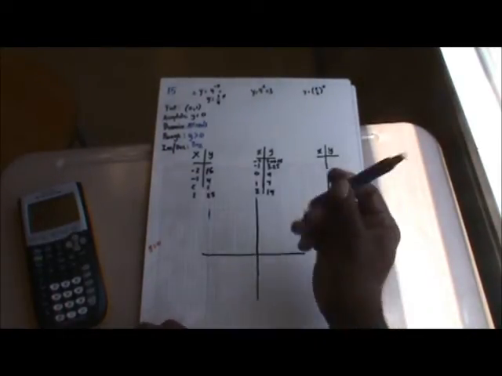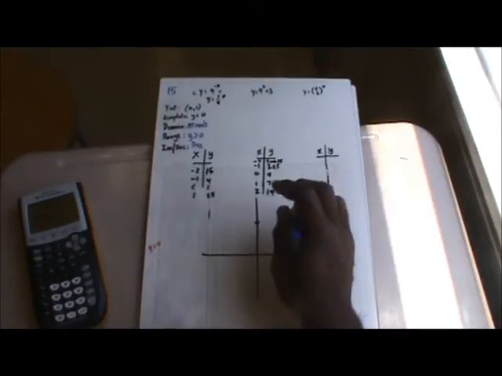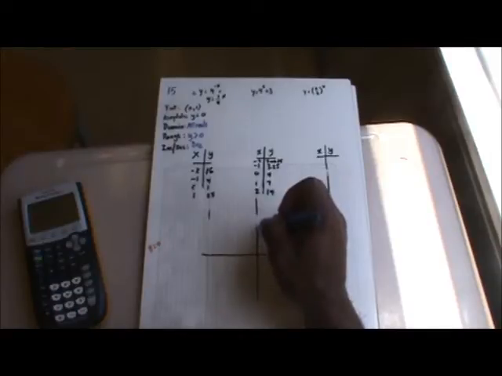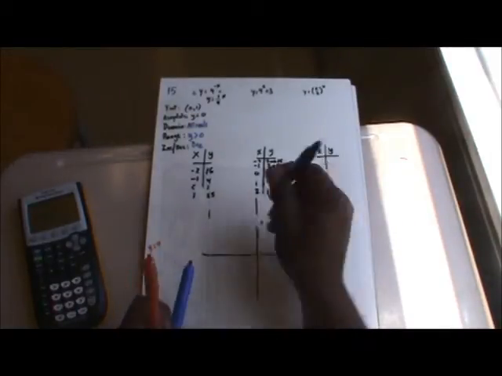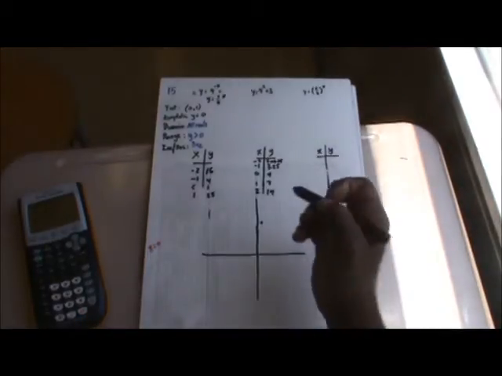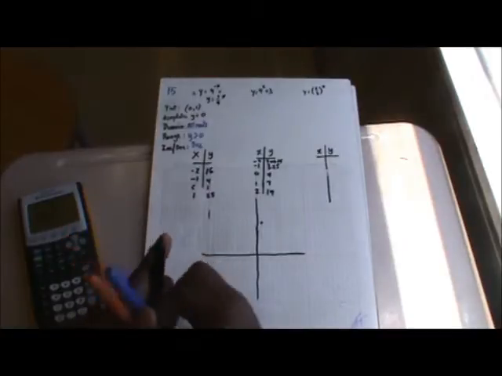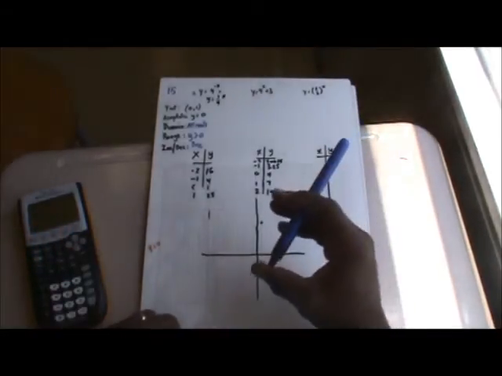Plugging points, we have 1, 2, 3, 4, 5, 6, 7. The point with 19 is way too high for our graph.